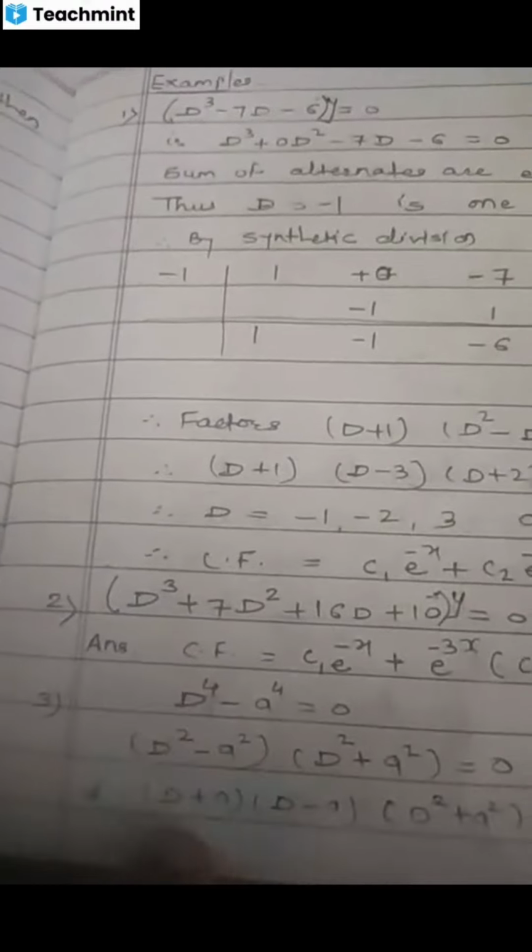And for d square plus a square is equal to 0, it means d square is equal to minus a square. Square is a negative number, so the factors for d square plus a square are complex roots. So their roots are plus minus ia, and the factors for d square minus a square are d plus a, d minus a, meaning at once plus a then minus a. And for this quadratic equation d square plus a square, the complex roots are plus minus ia. So there are 4 roots: a, minus a, plus ia, minus ia.